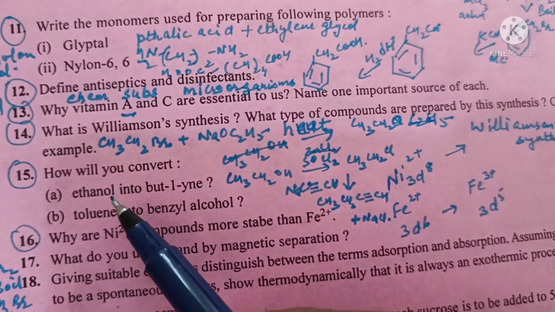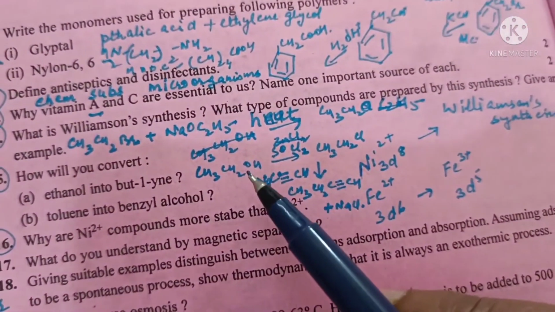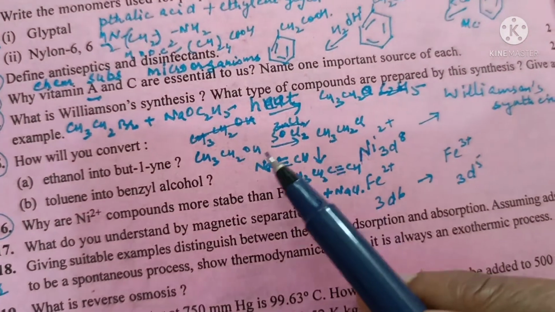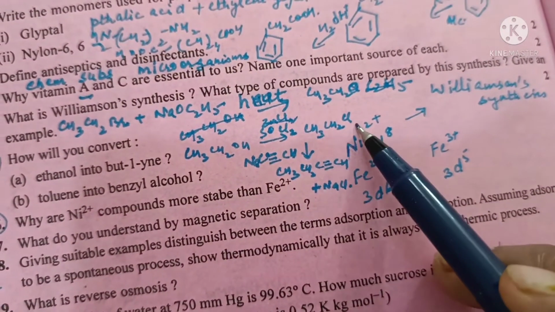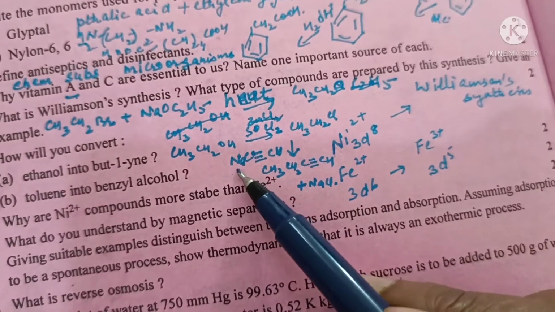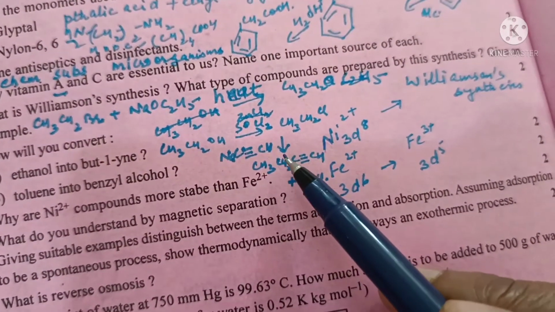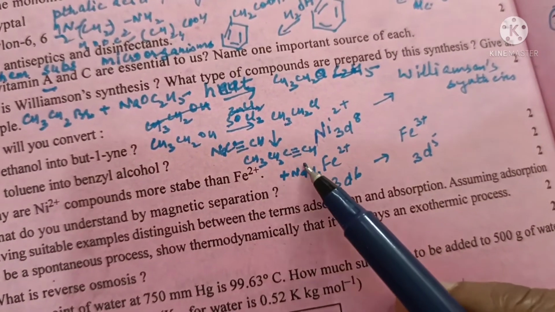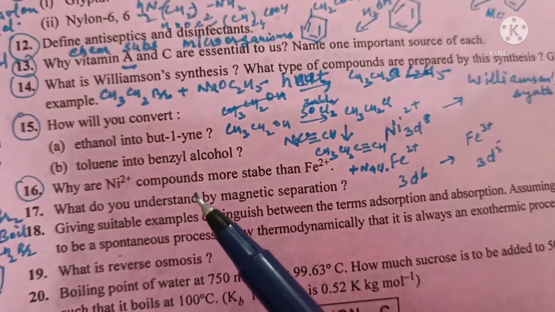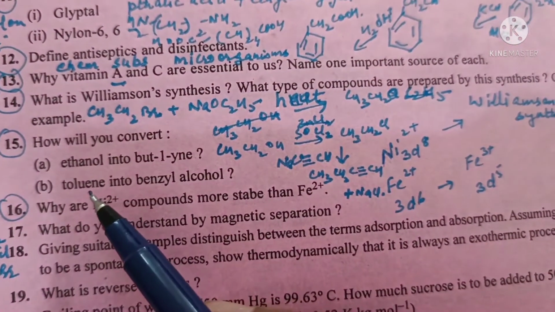How will you convert ethanol into but-1-yne? So when we react ethanol with thionyl chloride, we get ethyl chloride, which on reaction with sodium acetylide, NaC triple bond CH, forms but-1-yne. So ethanol is converted into but-1-yne.